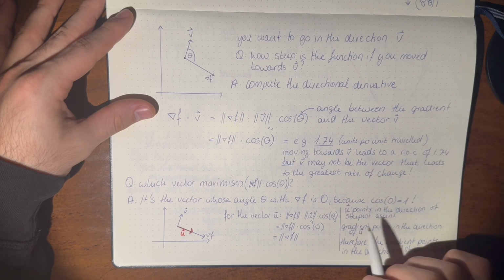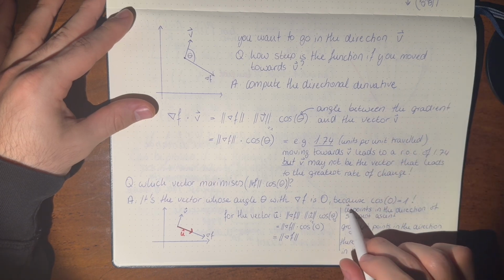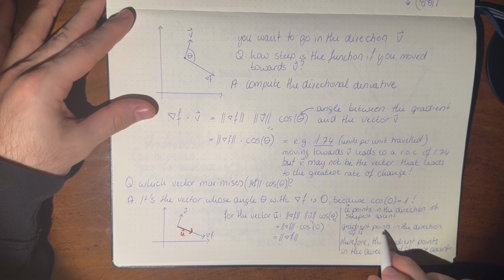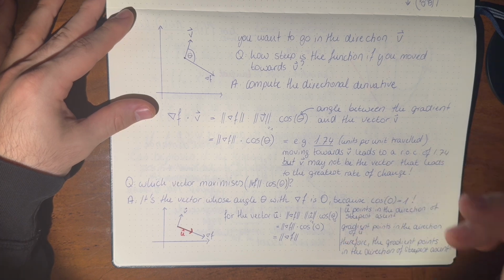So what we found out is that the vector u points in the direction of steepest descent, the gradient points in the direction of u, therefore the gradient also points in the direction of steepest descent.